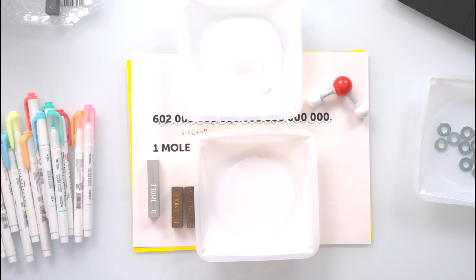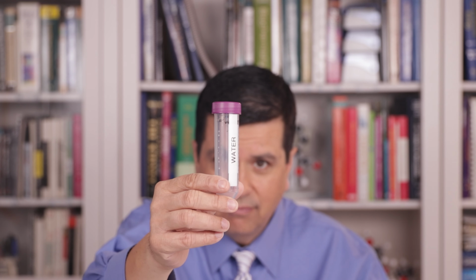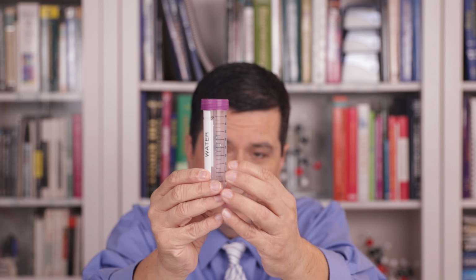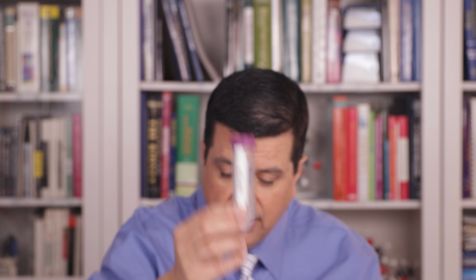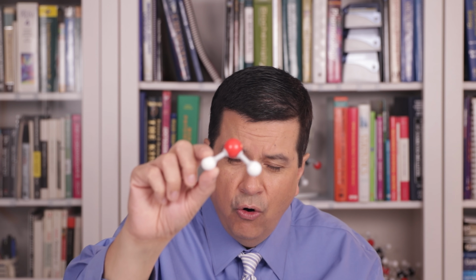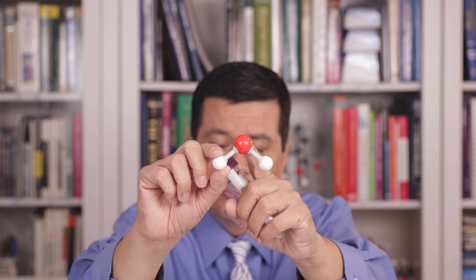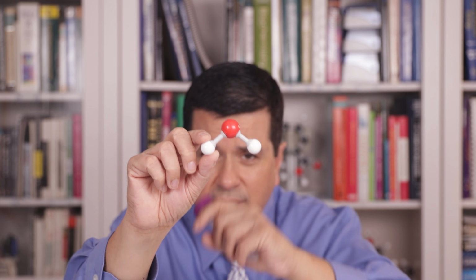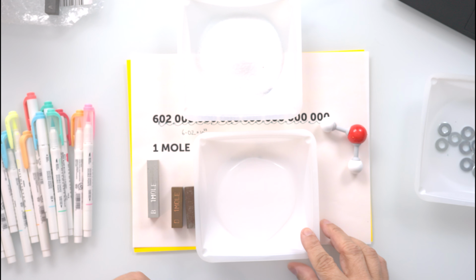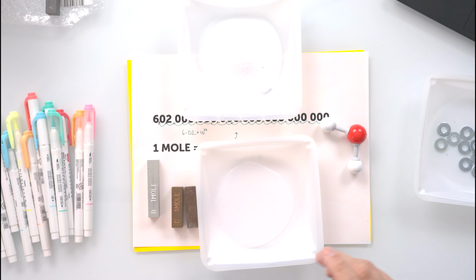So what I would like you to do is draw that out and show it to the 18 milliliter mark the way it was, and then see if you can draw a whole bunch of these little guys and make sure you indicate that there are 602 followed by 21 zeros. So 6.02 times 10 to the 23rd of these in this container, in this much water. So that is the deal.